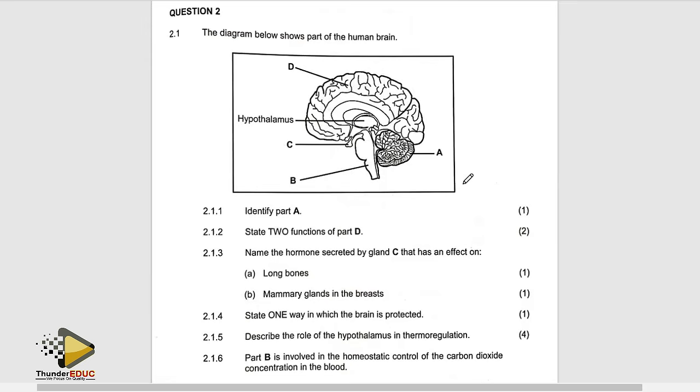For example, part A is cerebellum. Part B is medulla oblongata. Part C is pituitary gland or hypophysis. Sorry, this is hypothalamus. And part D is cerebrum. Now, state 2 functions of part D, which is cerebrum.